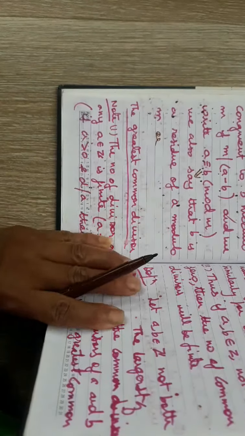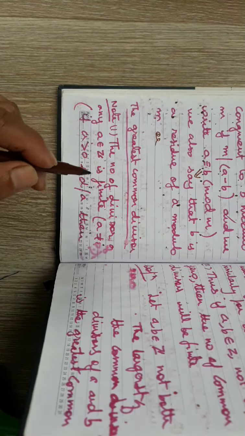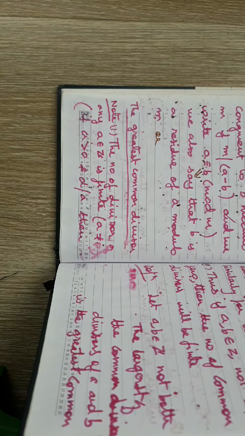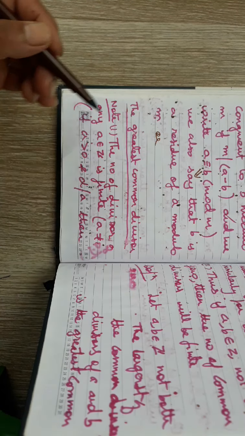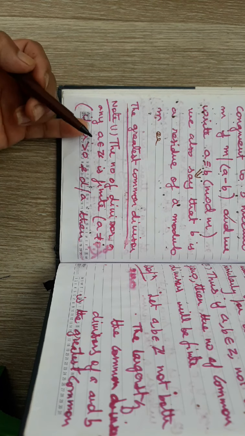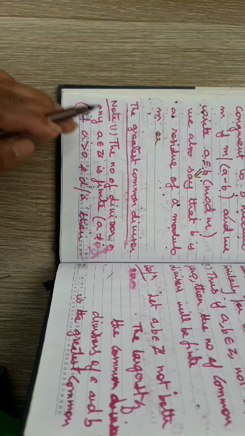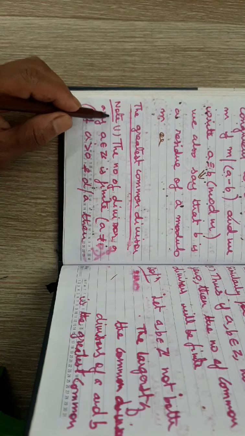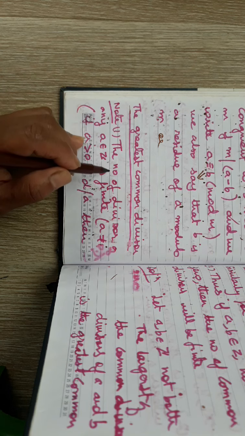So next there comes the greatest common divisor, because all these things are needed in linear congruence. Before I explain to you the linear congruence, I want to discuss with you some of those basic definitions, like the divisibility definition, the congruence definition, and the greatest common divisor, that is g.c.d. So in the greatest common divisor, first let us see this note, the number of divisors.